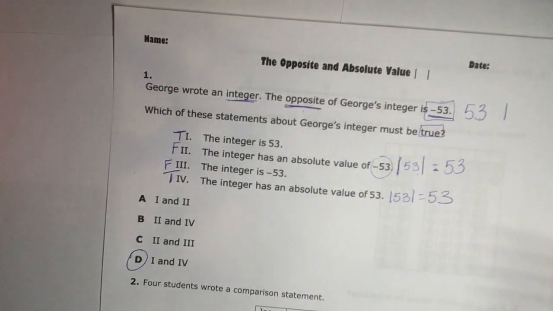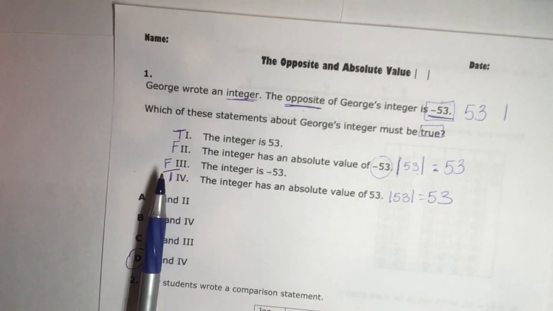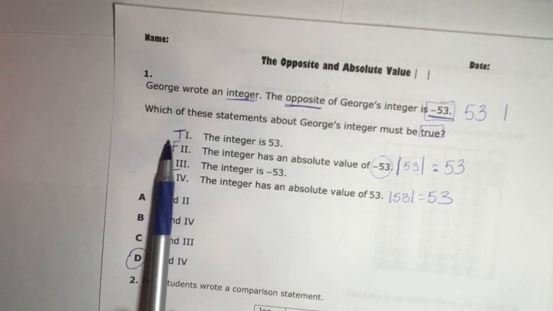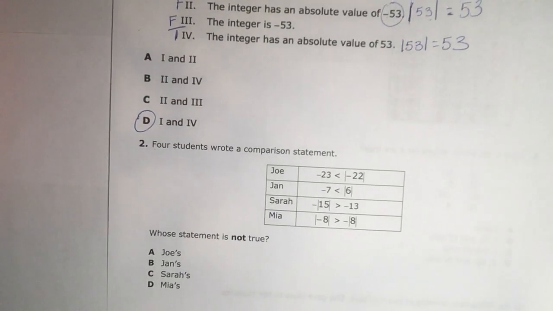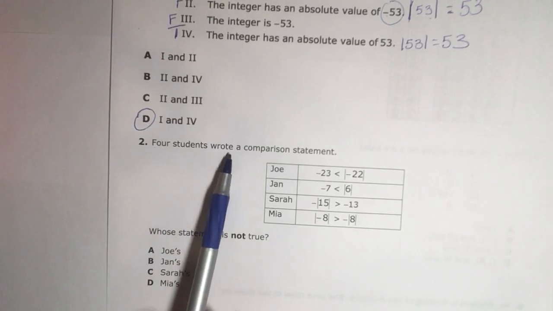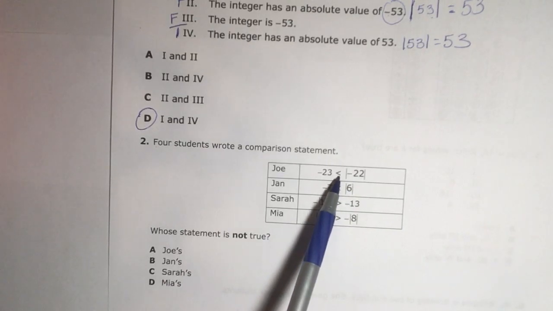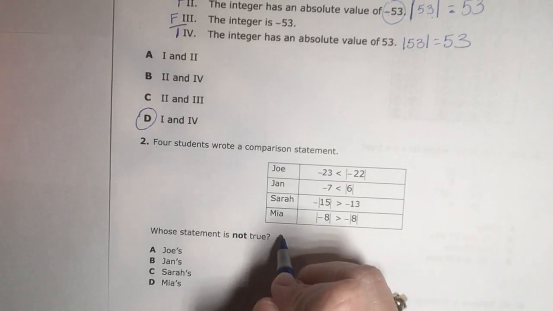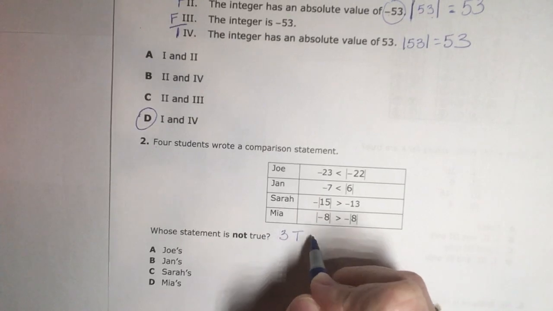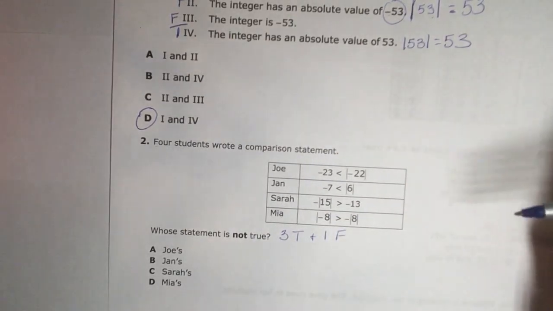This is a great strategy. This true-false strategy is a great strategy to use in any content area to determine if statements are true or false. It prevents you from making a mistake. All right, number 2. 4 students wrote a comparison statement. Which statement is not true? So that means that 3 are true and 1 is false. We're going to do the same thing here, trues and falses.